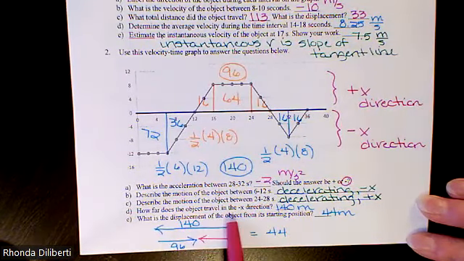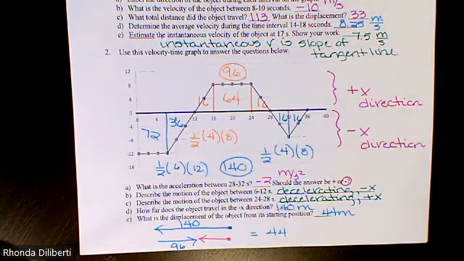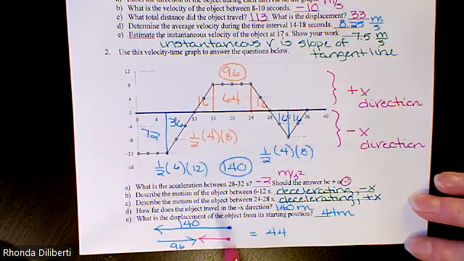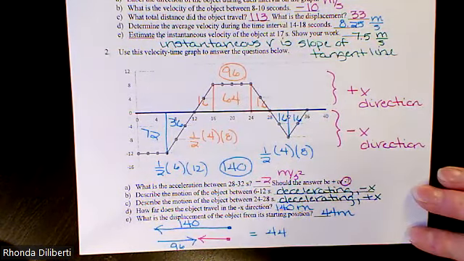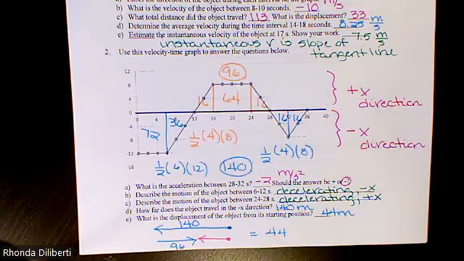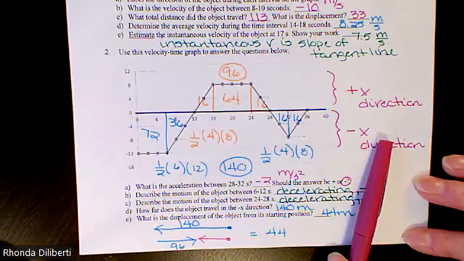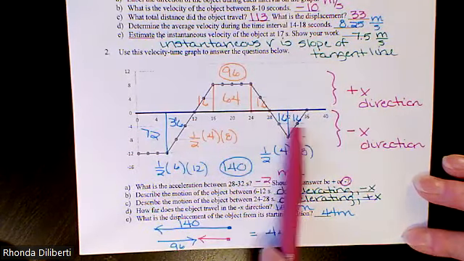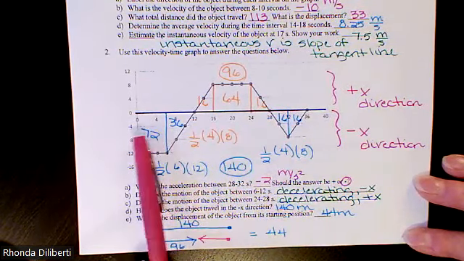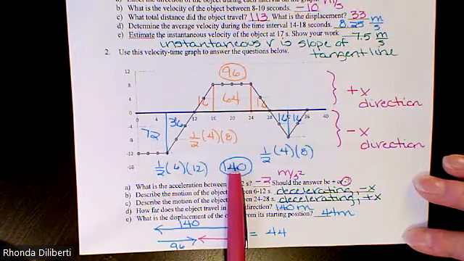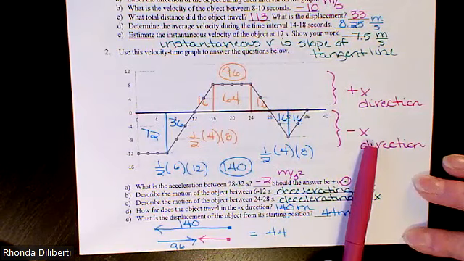All right, letter E. What is the displacement of the object from its starting position? Well, on a velocity time graph, you don't really know what the starting position is. All you know is the velocity of the object. So I'm just going to pick a starting position, and I put this little blue dot here. That's going to be my starting position. During the course of this object moving, it moves in the negative x direction, these distances. So I found the area under the curve, and if I add up all those blue numbers, which I got 140, that would be how far I went in the negative x direction.